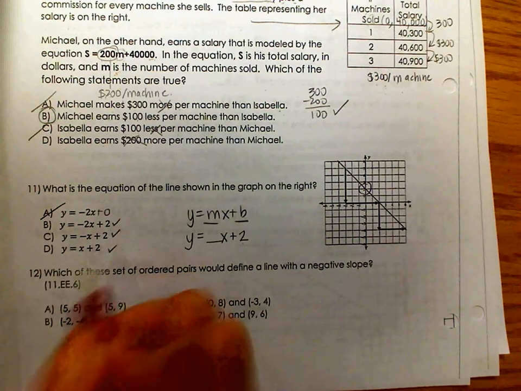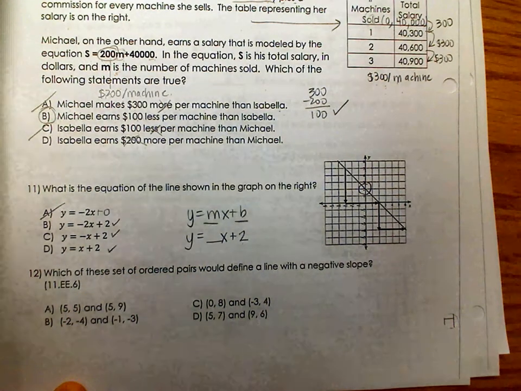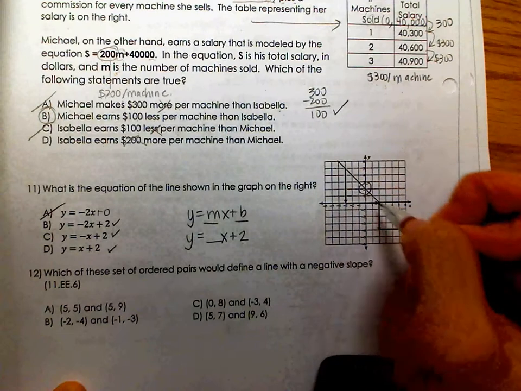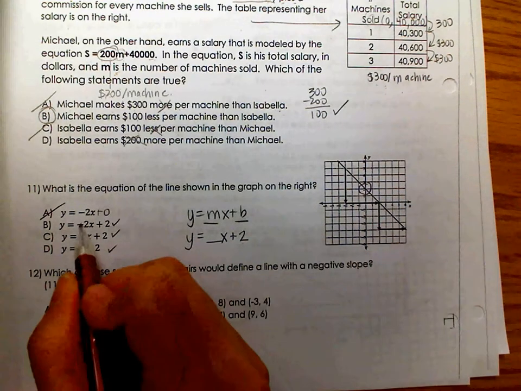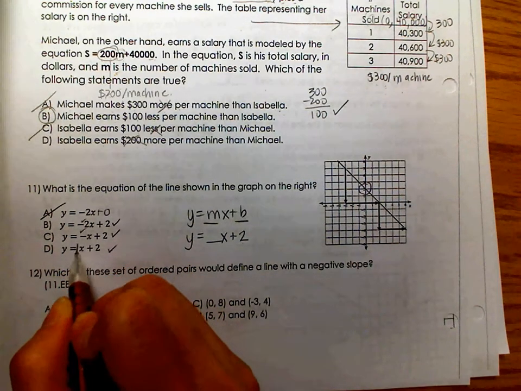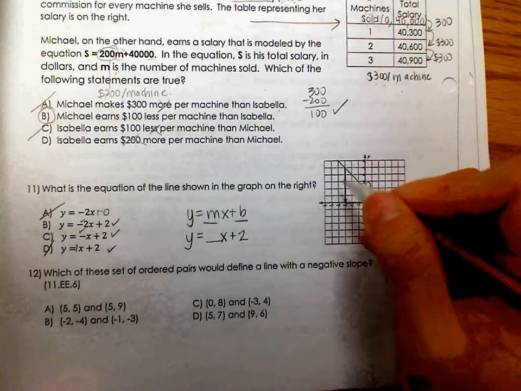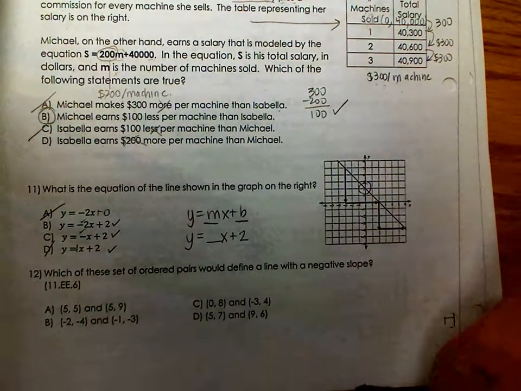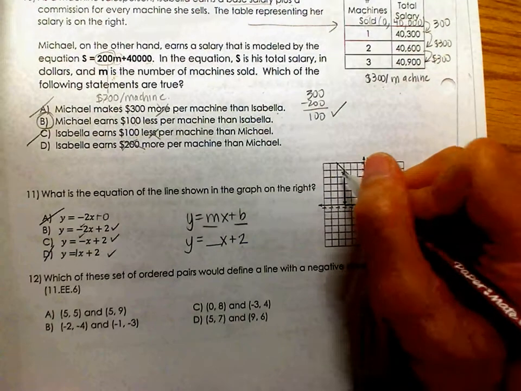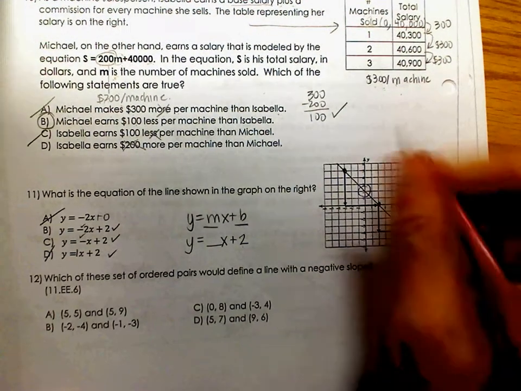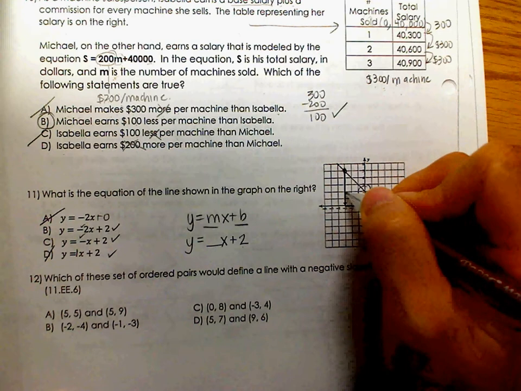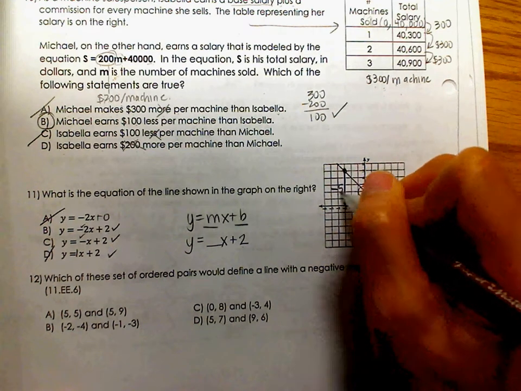Gonna have to look at the slope. Now it's a negative looking slope, so these look good, but that one's positive, so I'm gonna eliminate that. Now it's between these two. Thankfully, they already have triangles drawn for us, so I'm gonna use them. So let's say you want to use this triangle. I'm going down 1, 2, 3, 4, 5. That's a negative 5 because we went down. Turn the corner 1, 2, 3, 4, 5.